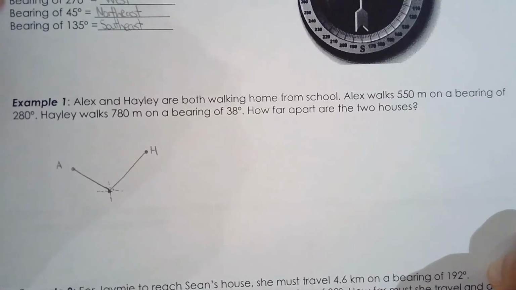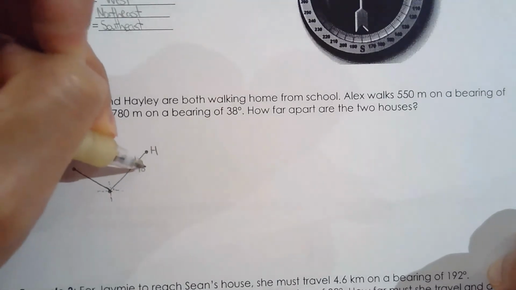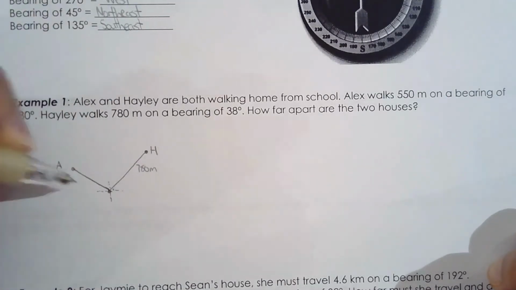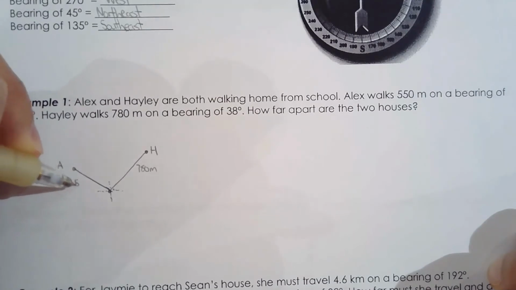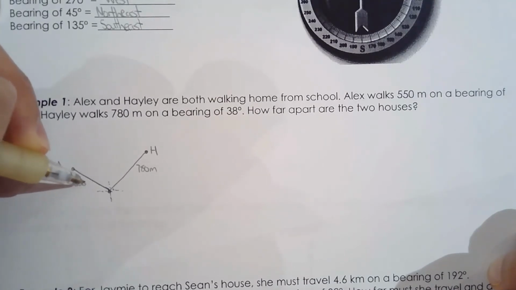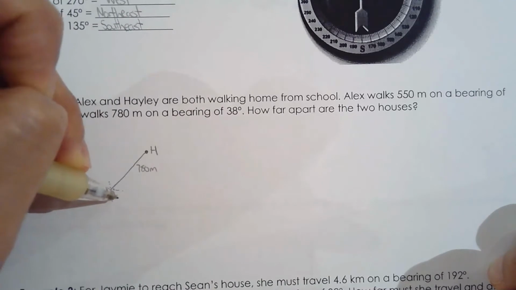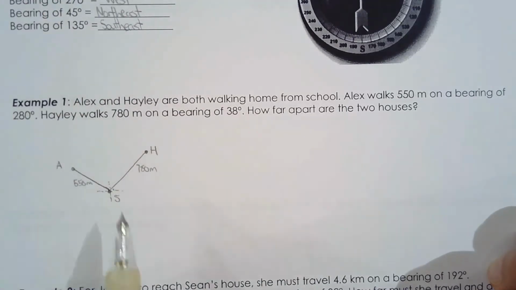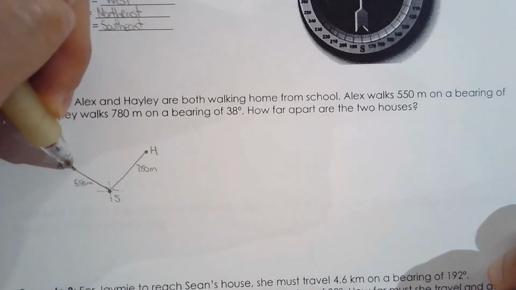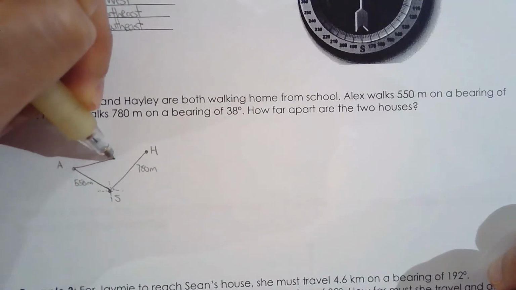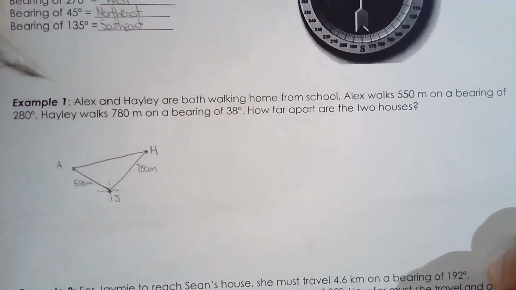Haley walks 780 meters, and Alex walks 550 meters. Now, I want to know how far apart are the houses. How far apart are Haley and Alex's houses?